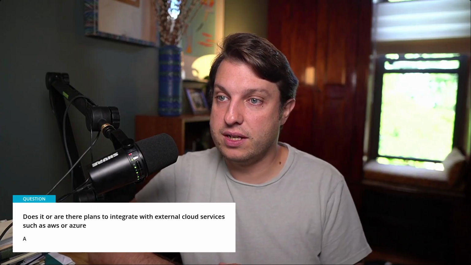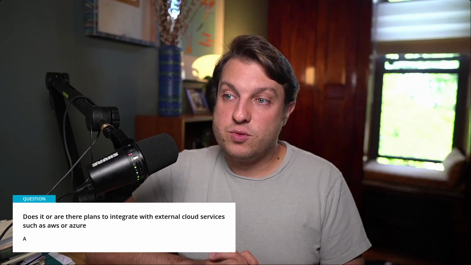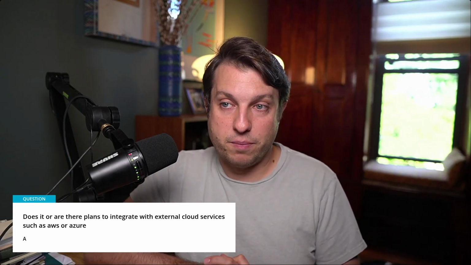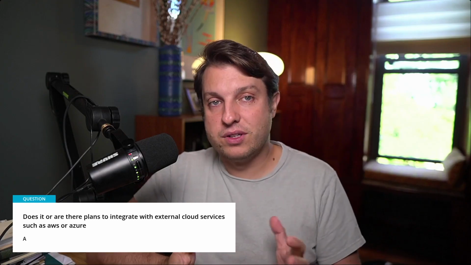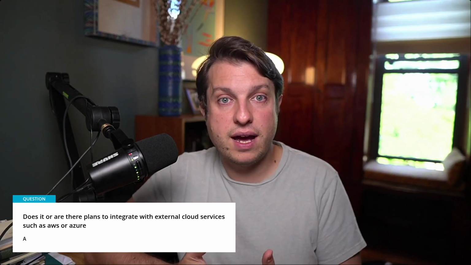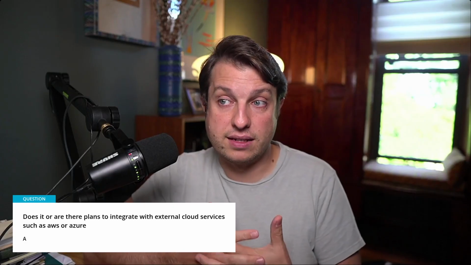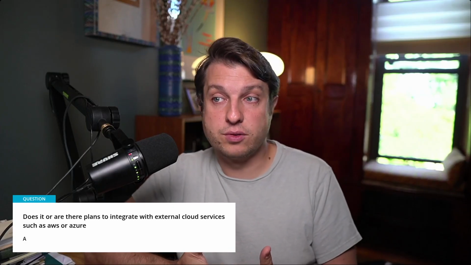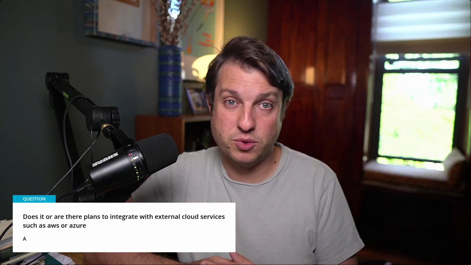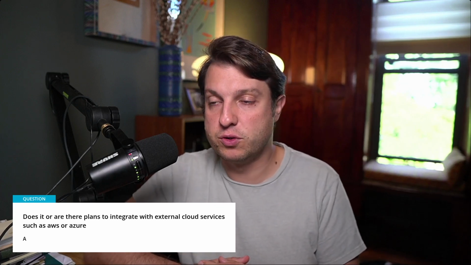Next question. Are there plans to integrate with external cloud services such as AWS or Azure? Well, the answer to that question depends a little bit on the details. We already have CloudFormation templates and guides on how to integrate nRF Cloud and Memfault with AWS, for example. I think we may also have guides for Azure, but don't quote me on that.